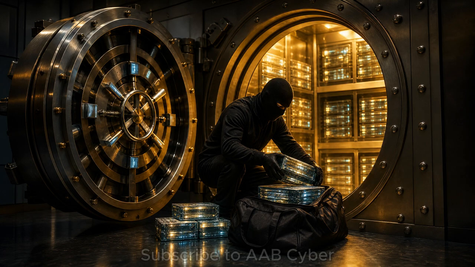And finally, Stage 7, Actions on Objectives. This is it, the attacker's actual goal, whatever they came for. Stealing data, deploying ransomware, sabotaging a system. In heist terms, opening the vault and taking the cash.